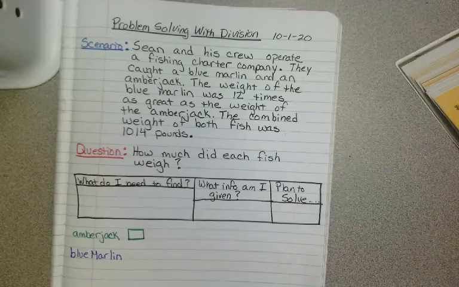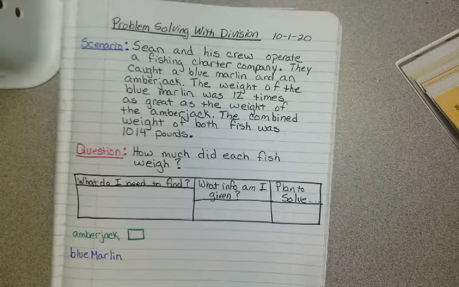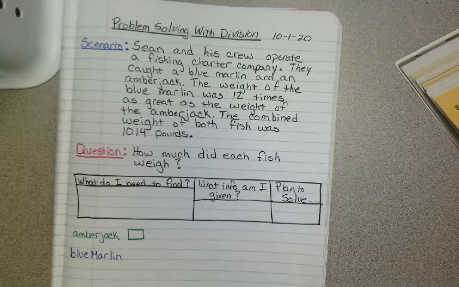All right, kiddos, welcome back. Today we're going to talk about some specific problem solving with division. Let's take a look at this first scenario.